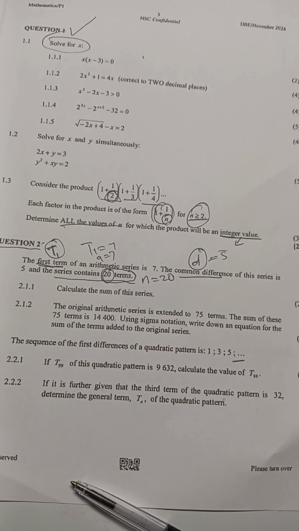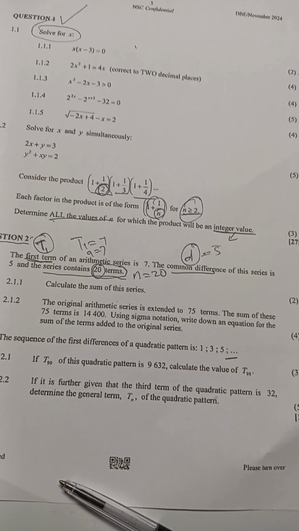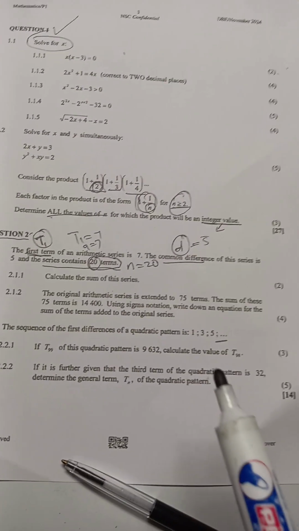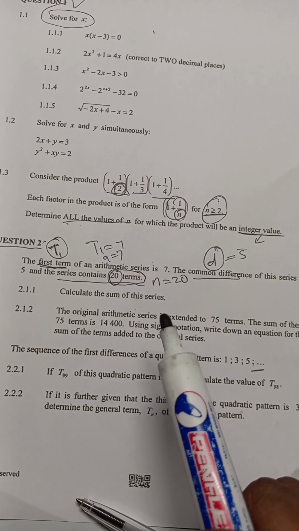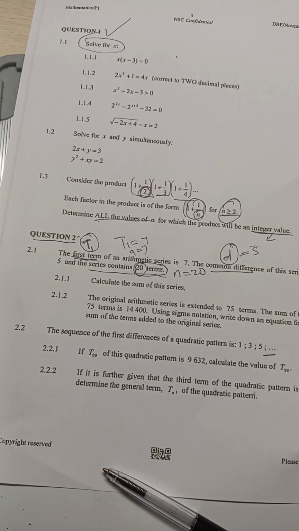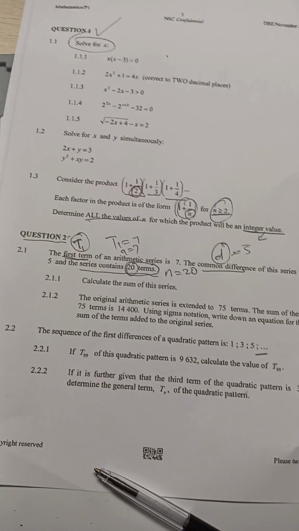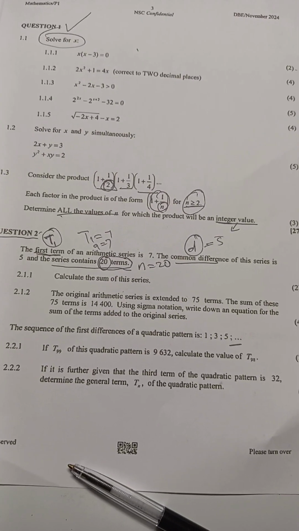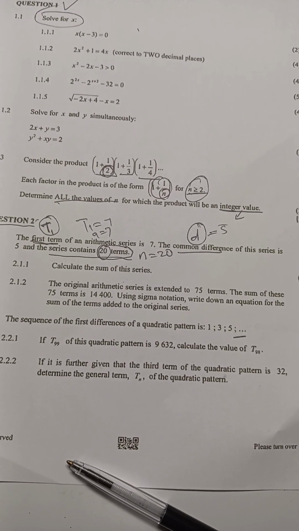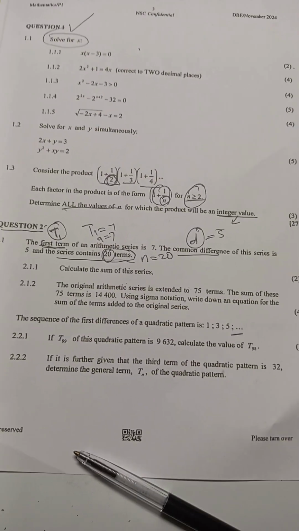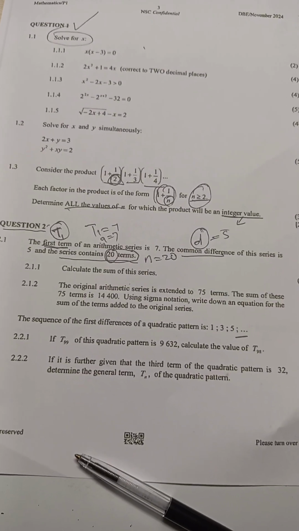If T99 is 9,632, calculate T98. But be careful. Are we calculating T98 of the quadratic pattern or T98 of the first difference? What are we calculating? We are basically calculating the 98th term of the quadratic pattern. Okay, but how are you going to do that?